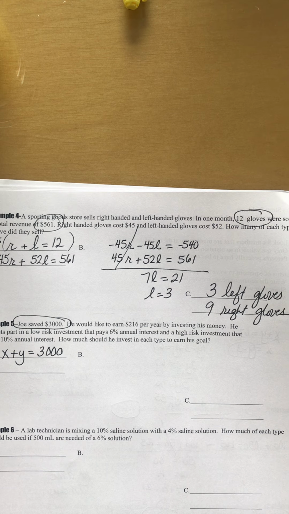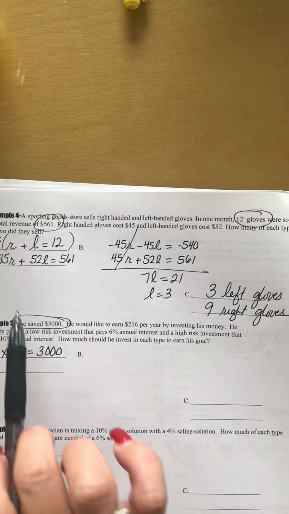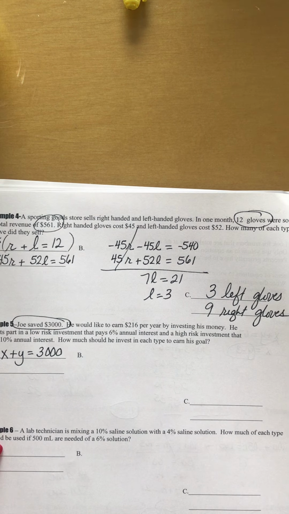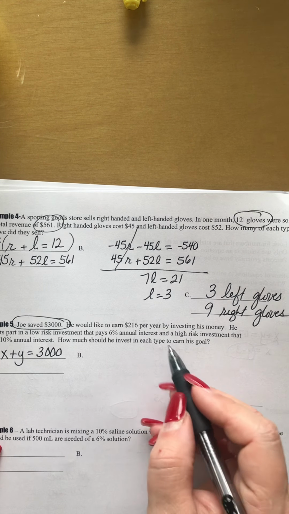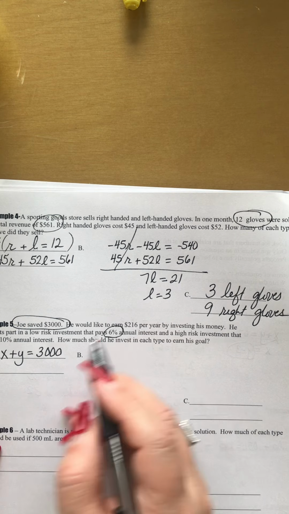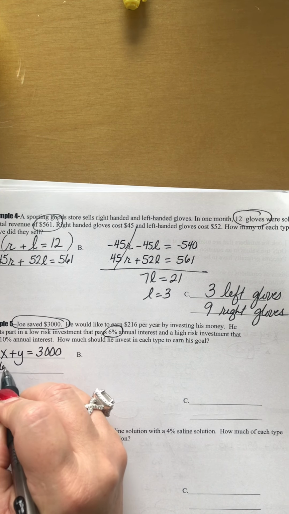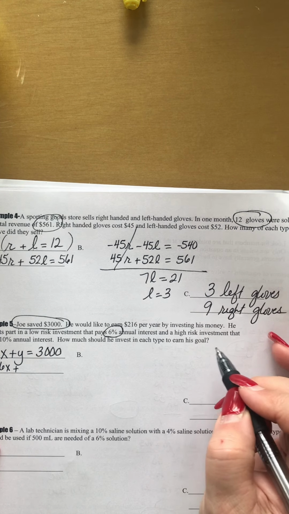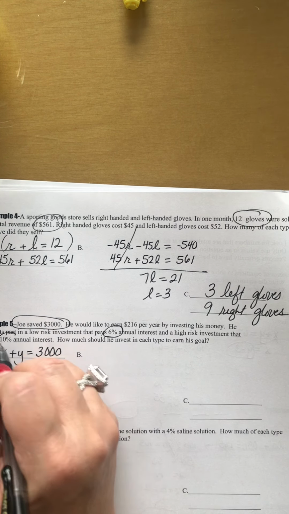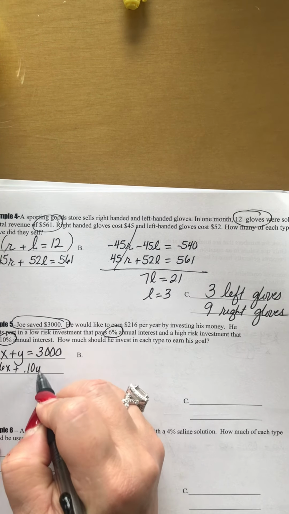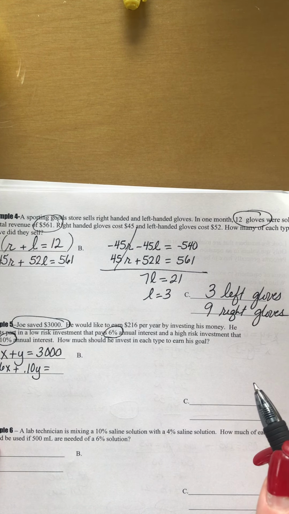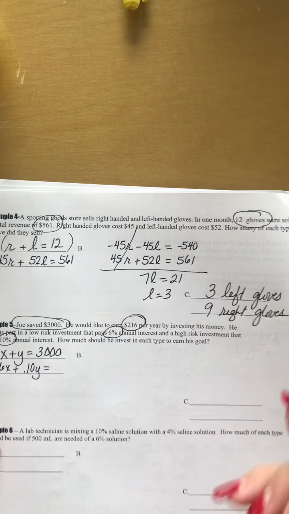investment earns a percent. It's like the glove problem. Right glove is $45 and the left glove is $52. You've got a percent for each one of these. So one account is 6%, but you have to make sure you write it as a decimal. 0.06x plus the other one is 10%. So this is what each account is worth. And we want to earn $216.